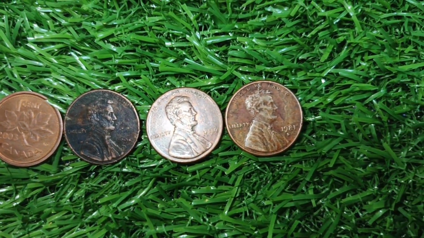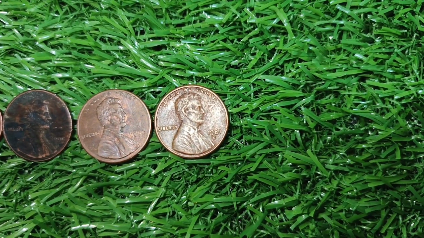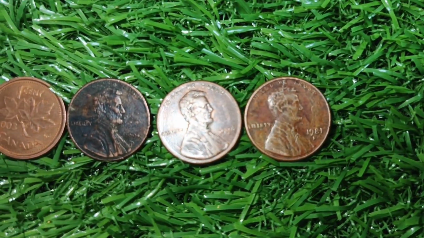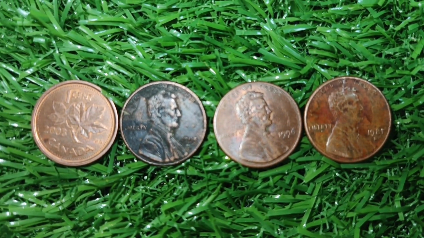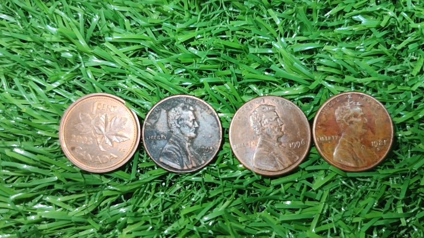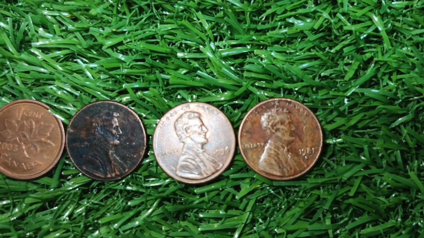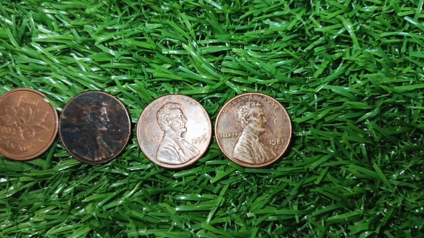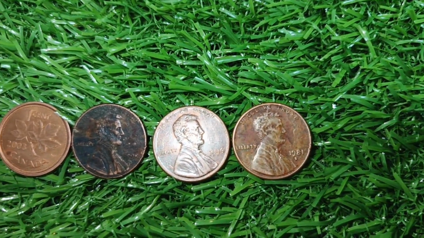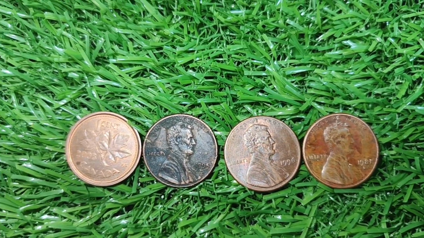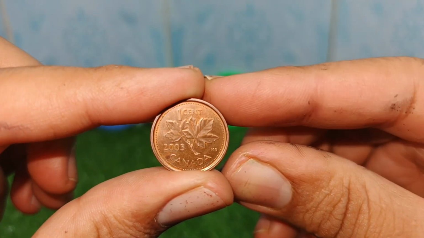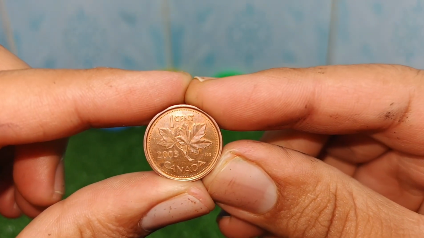We will explore the history of each coin, the symbolism behind their designs, the metal composition, mintage numbers, interesting facts, current collector value, and how teachers can use these coins in classroom education. So let's begin this exciting journey into the world of numismatics, the study of coins. Image shows the coin with maple leaves. Let's begin with the first coin in the lineup, the Canada 1 cent coin from the year 2003.